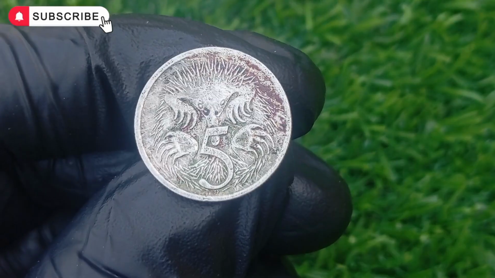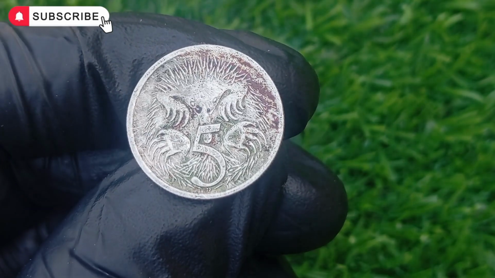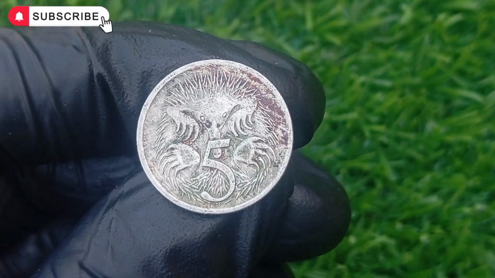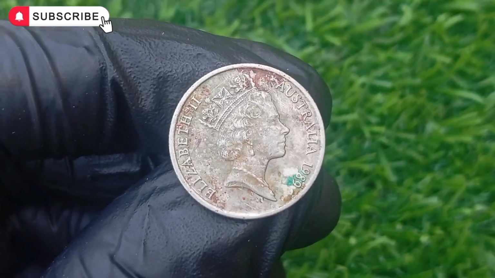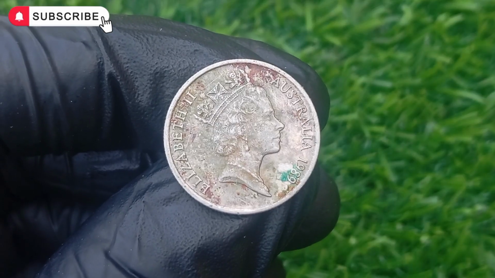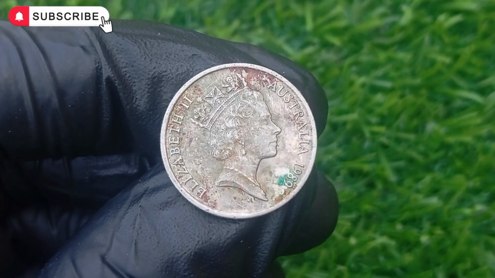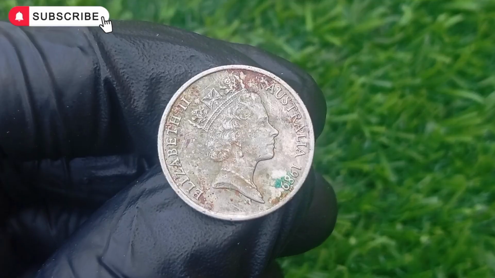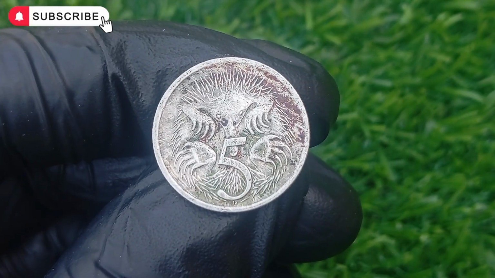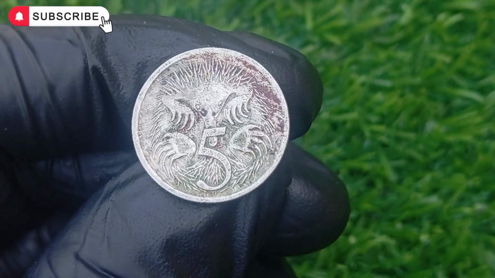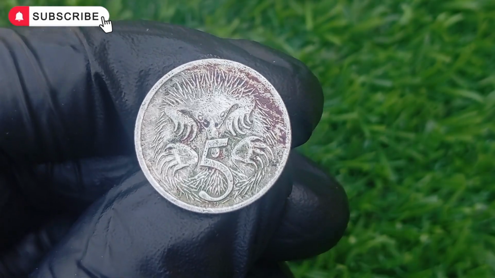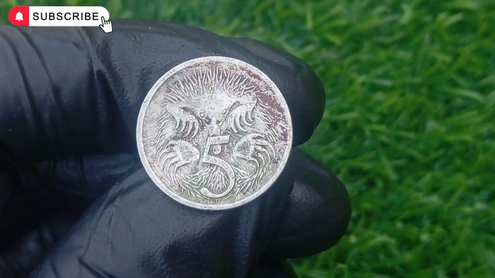On the reverse, Stuart Devlin's Echidna design demonstrates incredible attention to natural detail, particularly given the coin's small surface area. Devlin's skill as a designer lies in his ability to balance intricate realism with clarity, ensuring the animal remains recognizable even after decades of circulation wear. The 1989 5-cent coin also plays a role in Australia's broader decimal coinage history, as it forms part of a continuous design series that has become iconic. Since its introduction, the 5-cent denomination has remained unchanged in both size and design, making it a symbol of consistency and tradition within Australia's evolving economy.